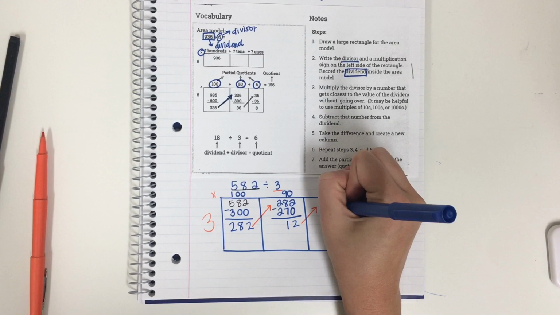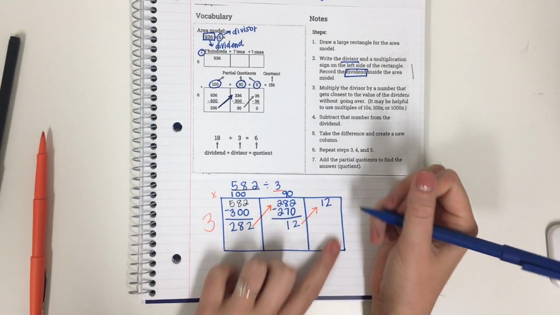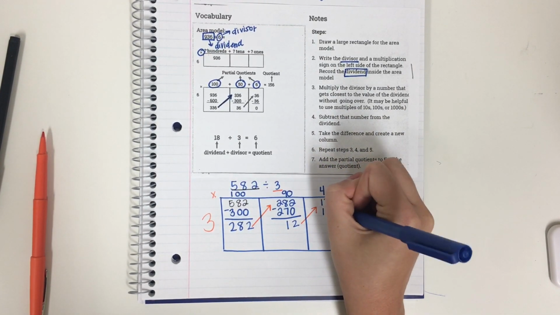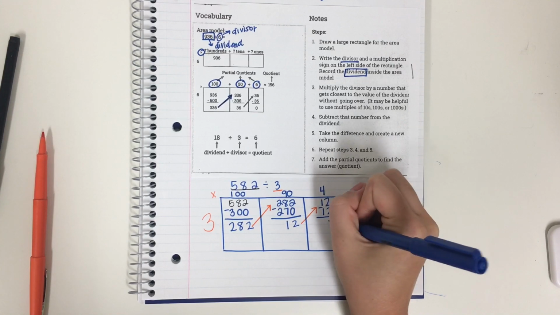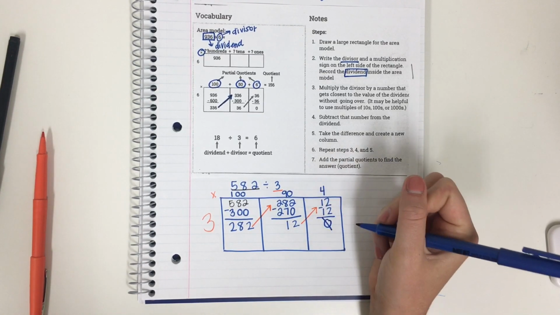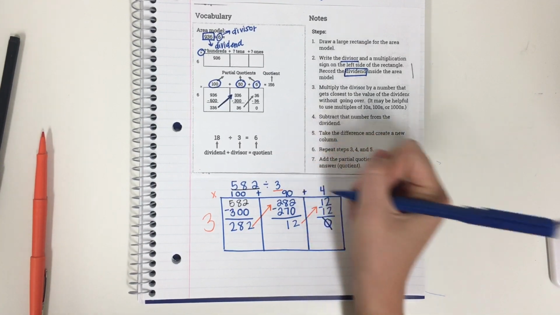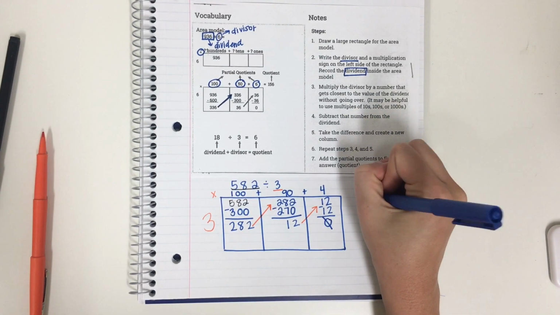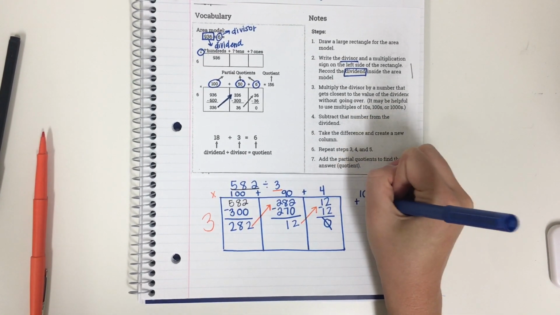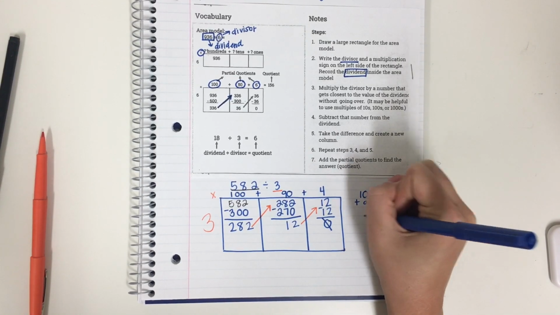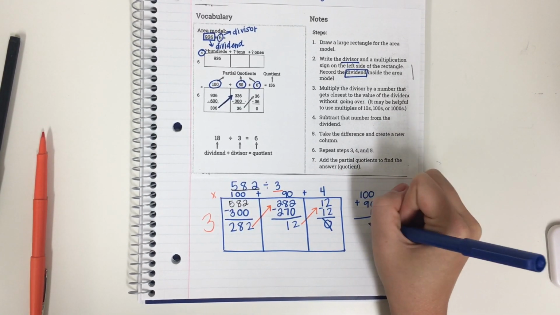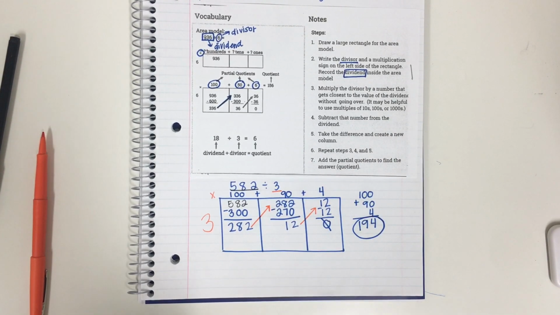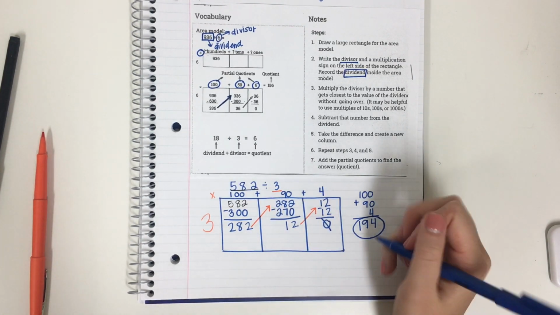So we have 12. How many times can 3 go into 12? That's perfect, right? It's 4. We know our times tables. So 4 times 3 is 12. And that will give me 0. Am I done? Nope. What's my last step? Add the partial quotients, which are these guys. Add them all up. So we got 100 plus 90 plus 4. So I have 194. My quotient is 194.